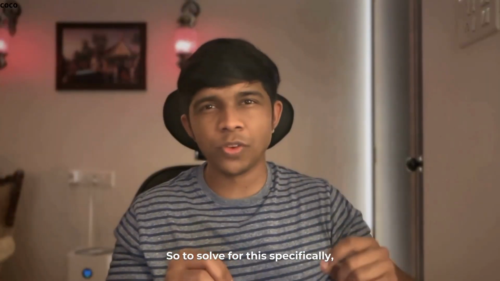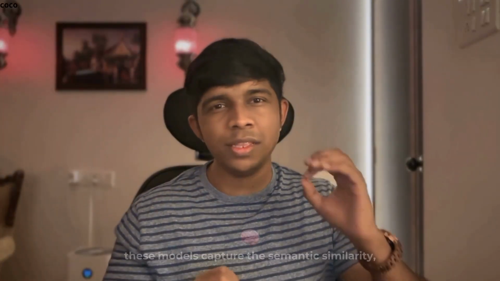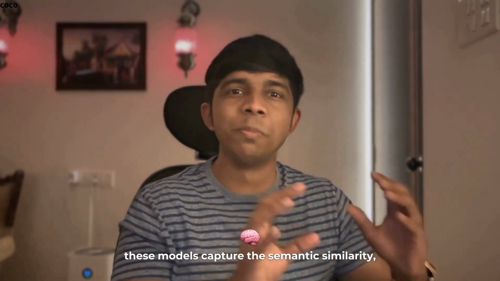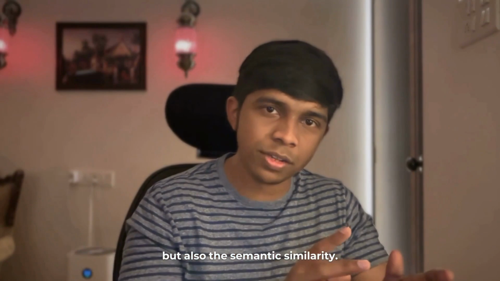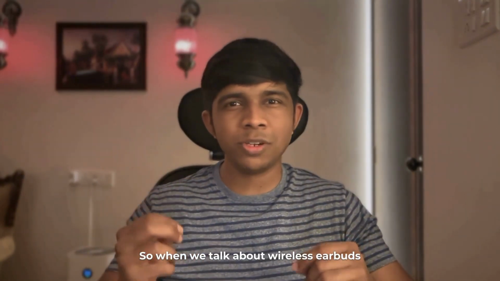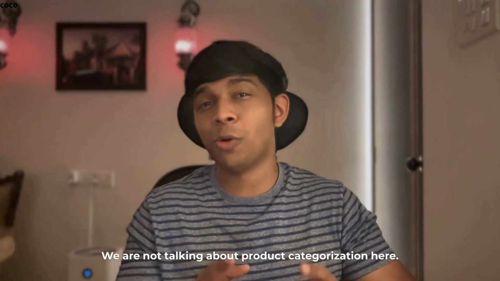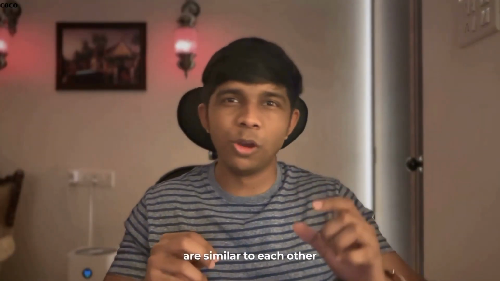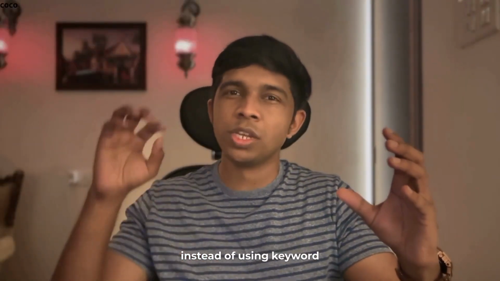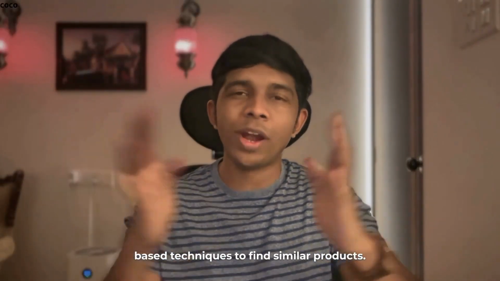So to solve for this specifically, we fine-tuned embedding models. And these models capture the semantic similarity, not just the keyword-based lexicographic similarity, but also the semantic similarity. So when we talk about wireless earbuds and Bluetooth earphones, the model understands that they are similar to each other. We are not talking about product categorization here. Even in similarity, the model understands that these two products are similar to each other rather than being completely different. Fundamentally, we are using embedding models instead of keyword-based techniques to find similar products.